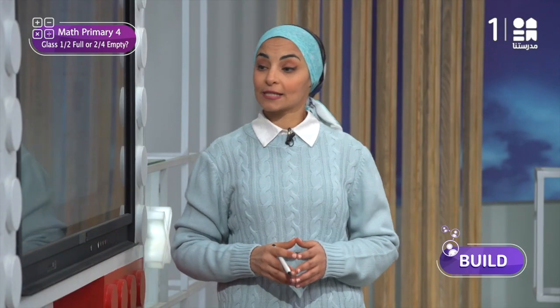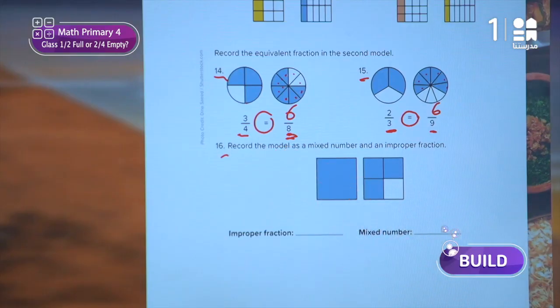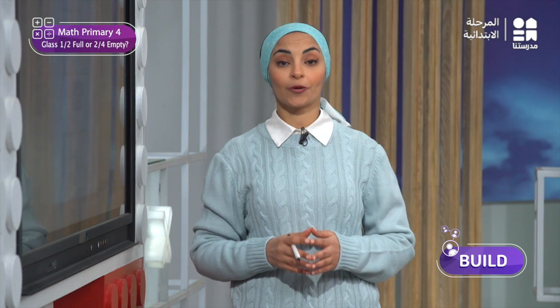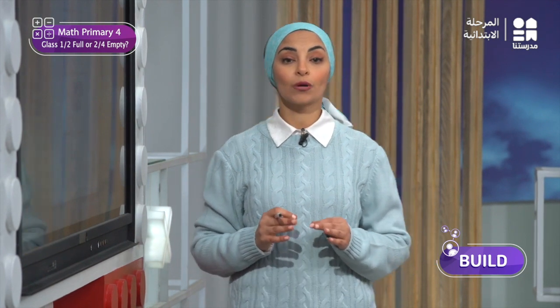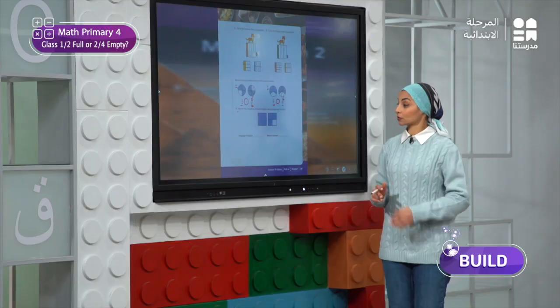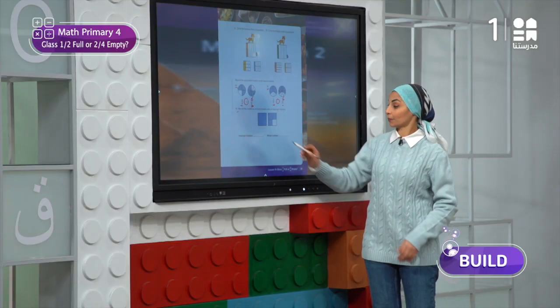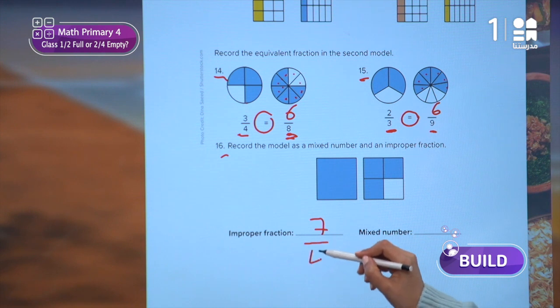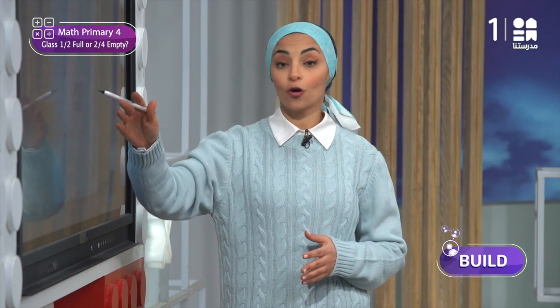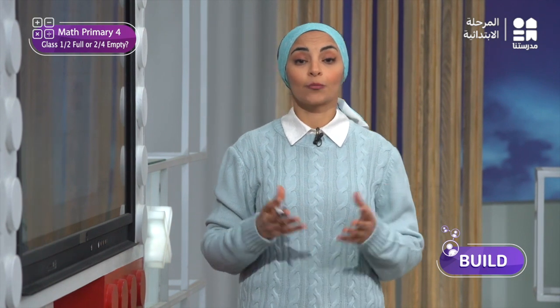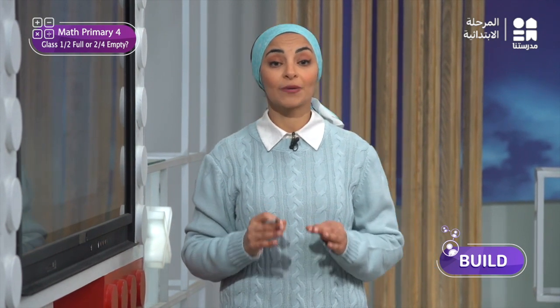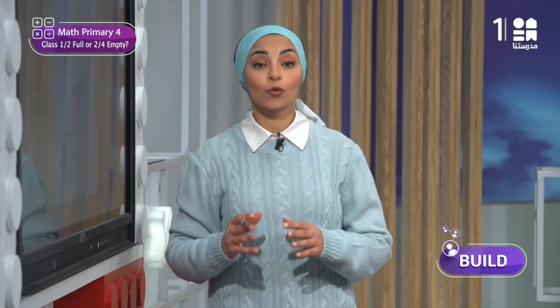Here in problem number 16, let's move to problem number 16 now. Problem number 16 عايزني أكتب الفراكشن that the model represents as a mixed number وكمان as improper fraction. طيب أول حاجة we will find that the improper fraction is what? 7 over 4. طيب تعالوا كده نكتب الإمبروبر فراكشن بتاعي 7 over 4. طب أنا ليه قلت 7 over 4؟ الفيرست موديل على فكرة هو مش متقسم خالص. He colored all or he shaded all the model. طيب which means what? It means that it represents one whole. It is equivalent to 4 fourths.